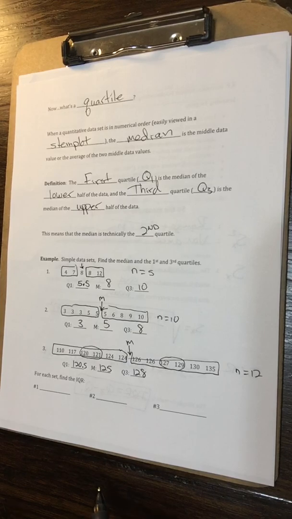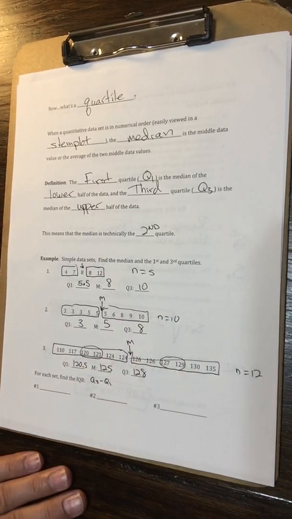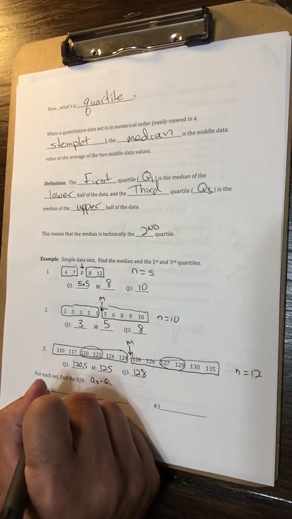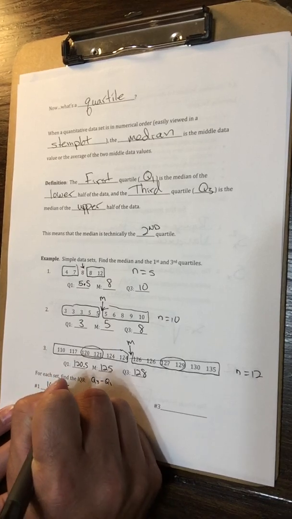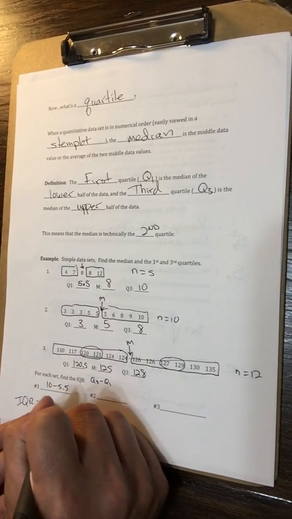For each of those data sets, find the IQR. Remember, that's Q3 minus Q1. It's called an interquartile range. Number 1 is 10 minus 5.5. And 10 minus 5.5, I'll write the answer underneath. The IQR is equal to 4.5.